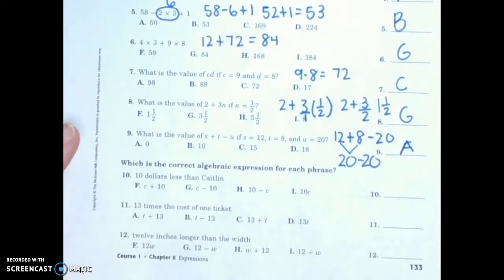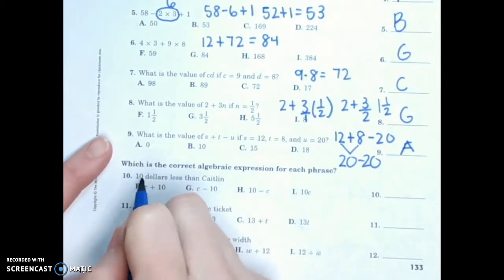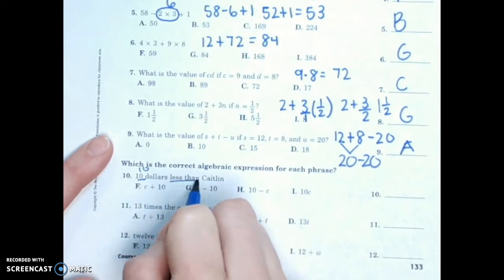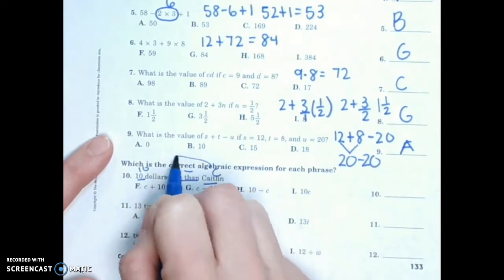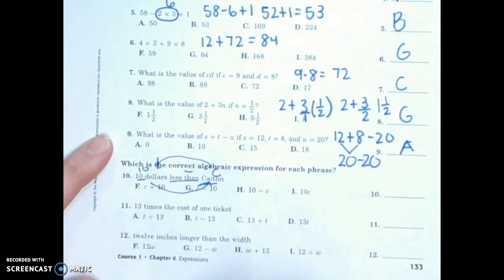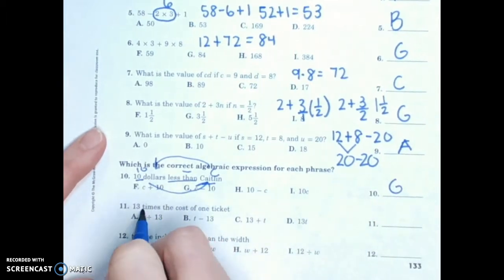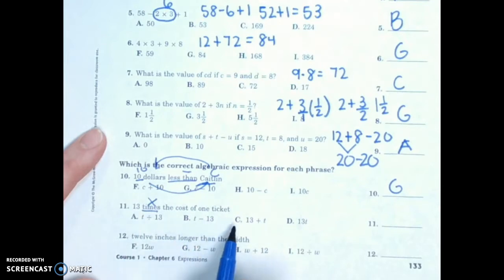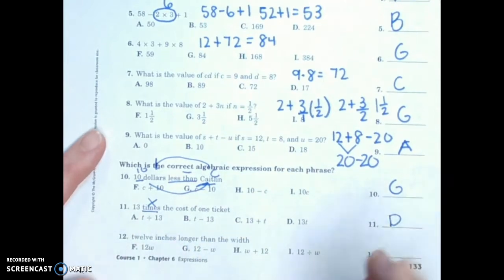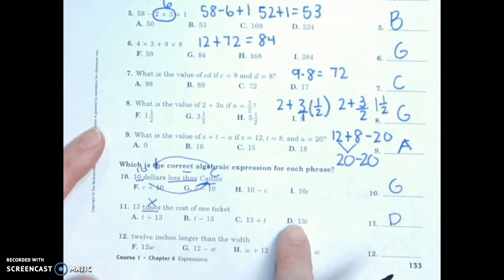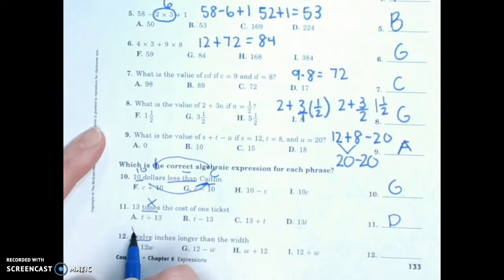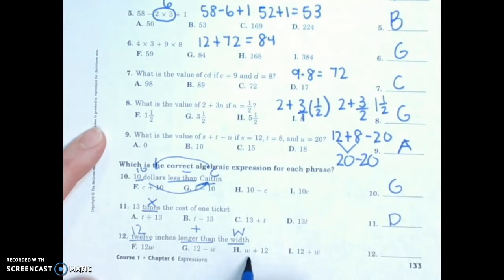Down here, we're going to write the algebraic expression. So 10 less than, Caitlin, less than means we flip. So C minus 10, which is letter G. 13 times means we're going to multiply, so look for the multiplication. That is letter D, because a letter and a number next to each other mean multiplication. 12 inches longer than, so we're adding. And so the only one with addition is right there, letter H.